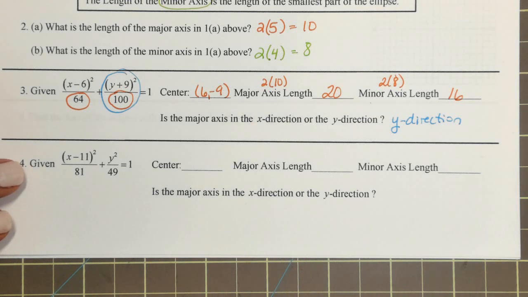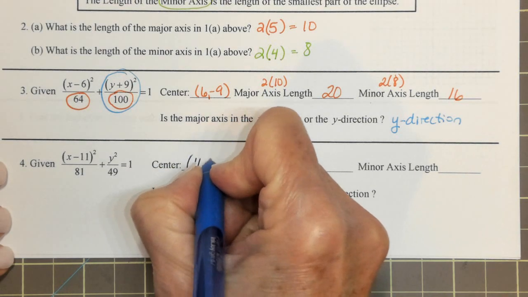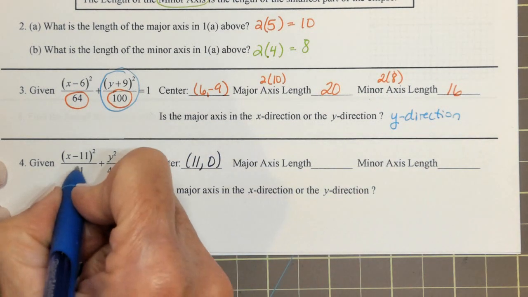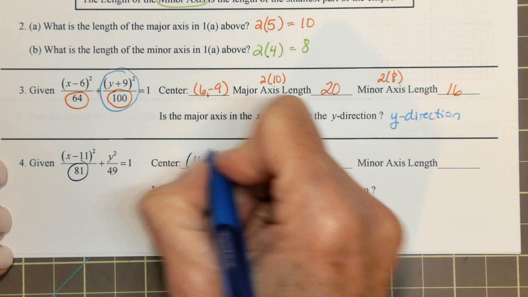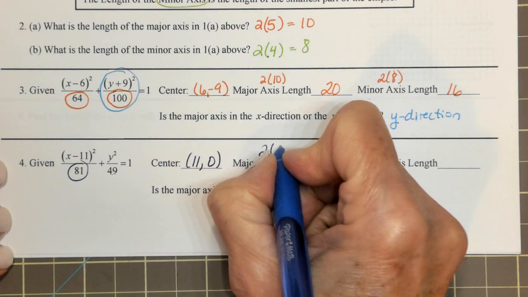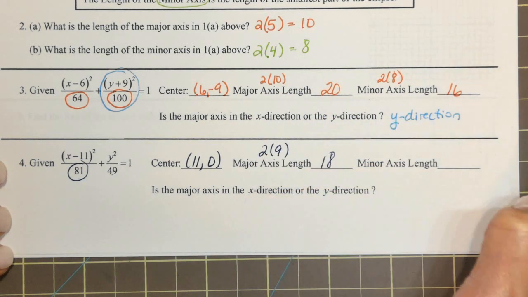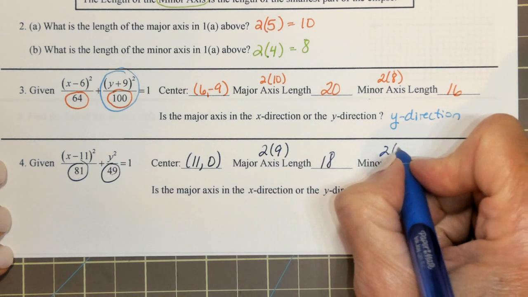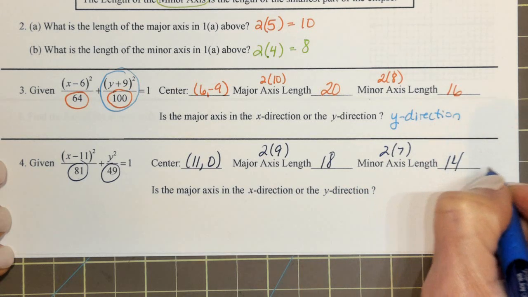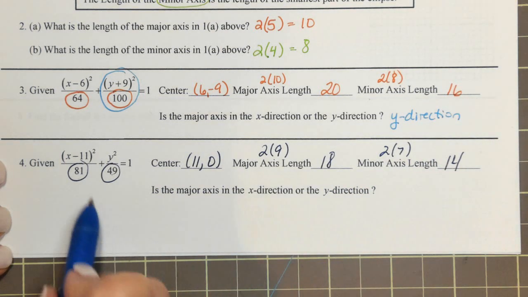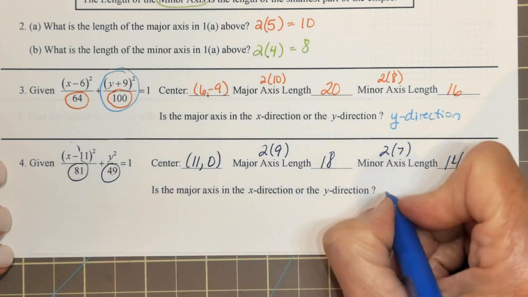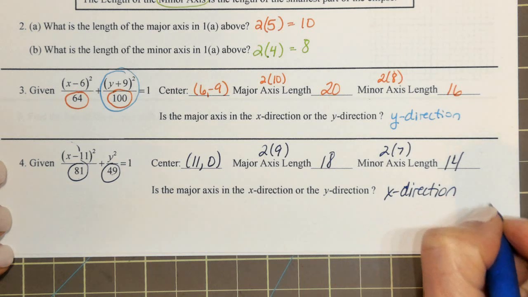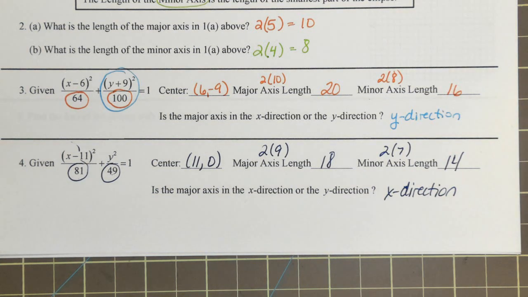This one here has center 11, 0. The major axis has length. Which one is bigger? This one is bigger, so the major axis has length 2 times the square root of 81, so 18. The minor axis has length 2 times 7, so 14. And this time the major axis is in the x direction, because the larger number is under the x's. So this major axis is horizontal.